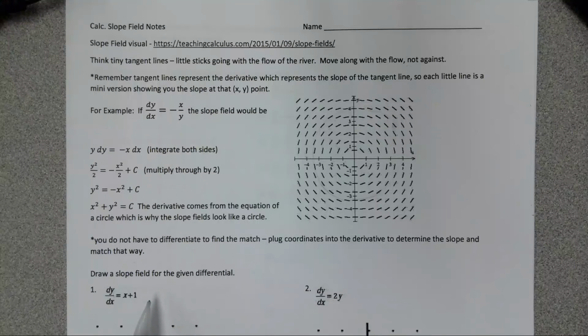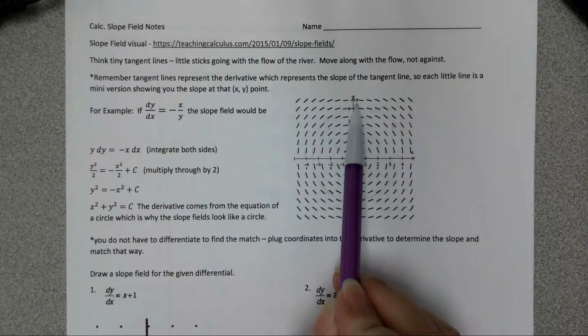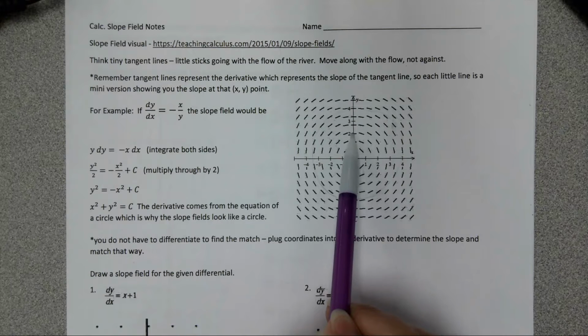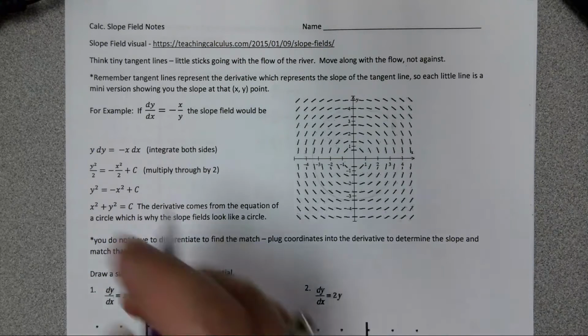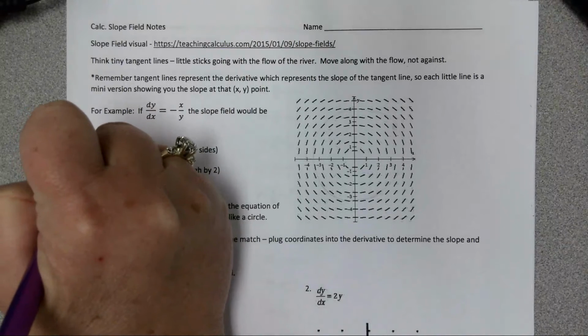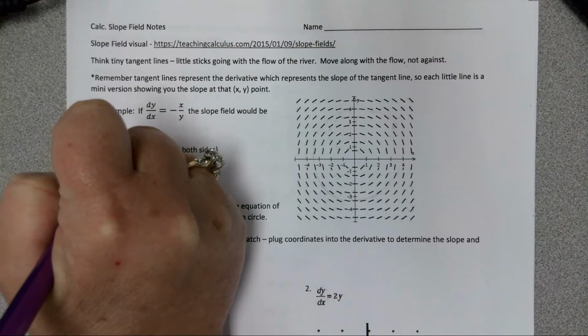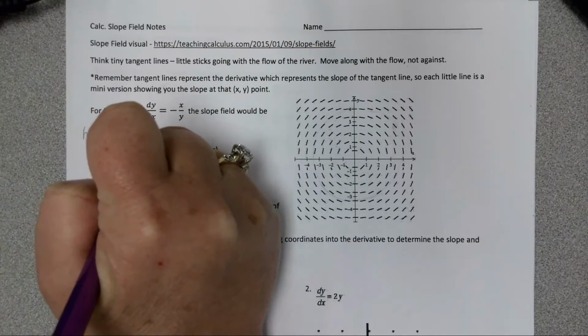We can find the match by putting coordinates into the derivative and determining the slope and matching it that way. Now, a couple of things that I look at. I look at horizontal tangent lines. Look at right here, we've got horizontal tangent lines. So when x is equal to 0, we have a horizontal tangent line. Well, that makes sense, right? If x is equal to 0, then the numerator is equal to 0. So you're going to have a horizontal tangent line where x is equal to 0.